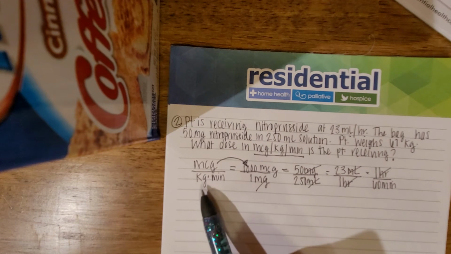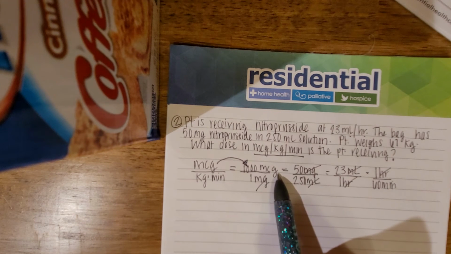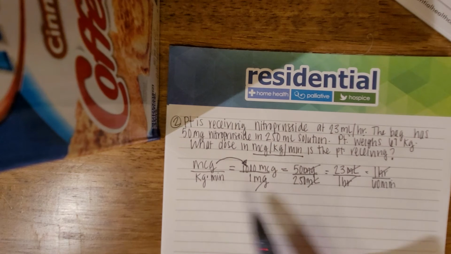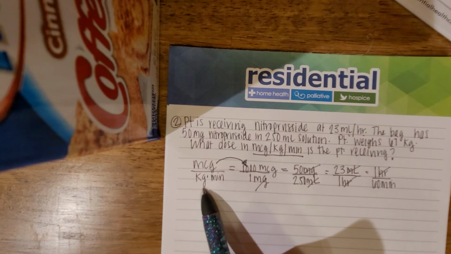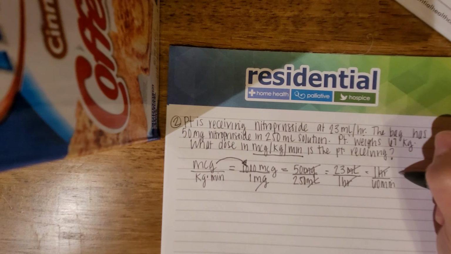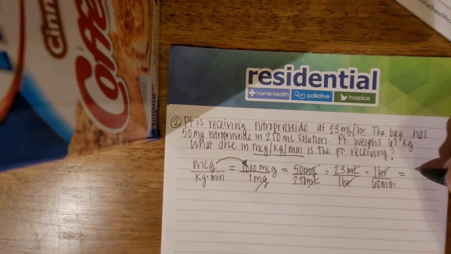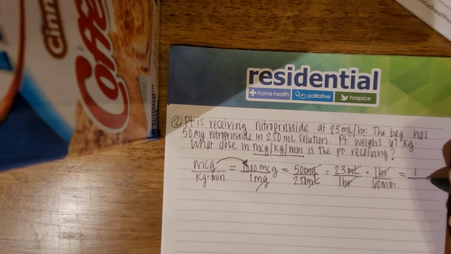So what do we still need? We've got micrograms up here. We've got minutes. Now we need the kilograms. Equals, and I put a 1, and she weighs, what did it say?